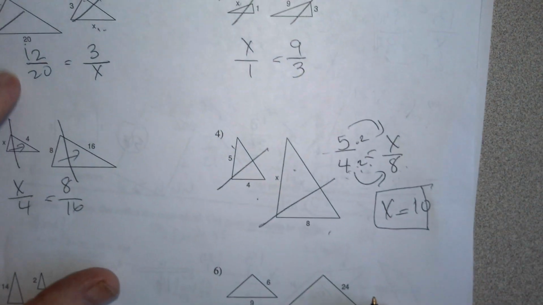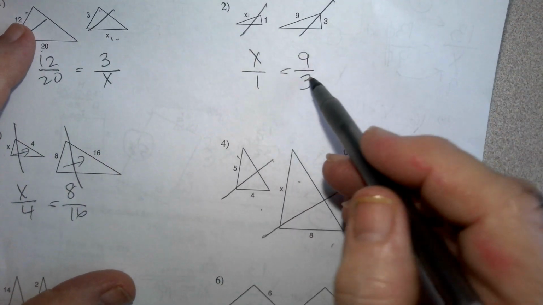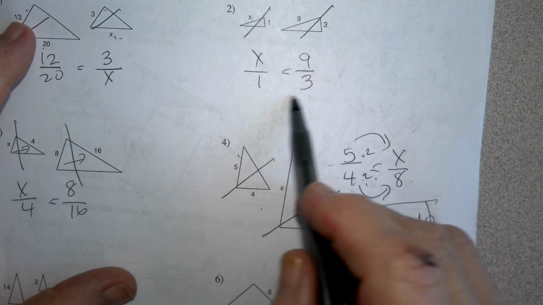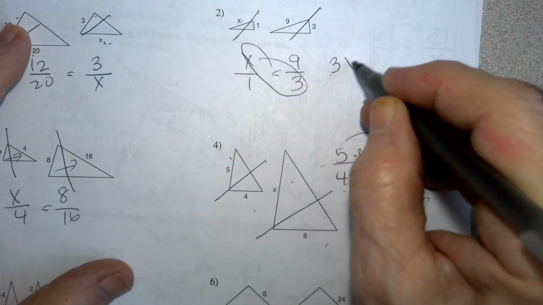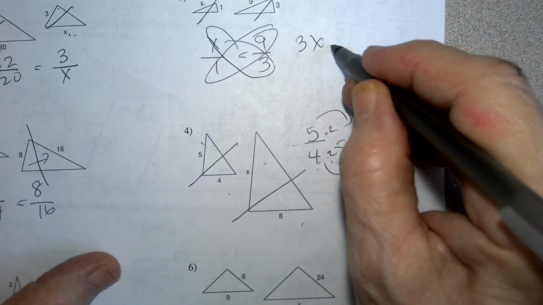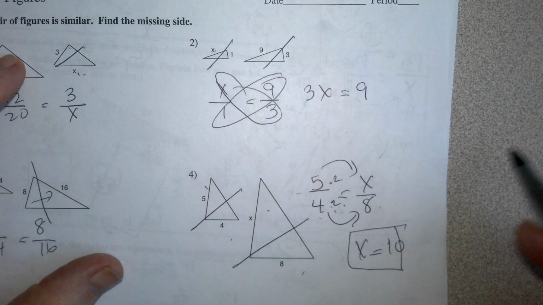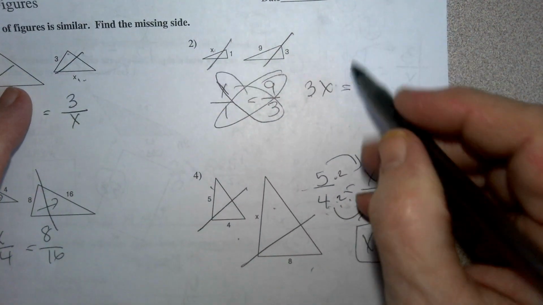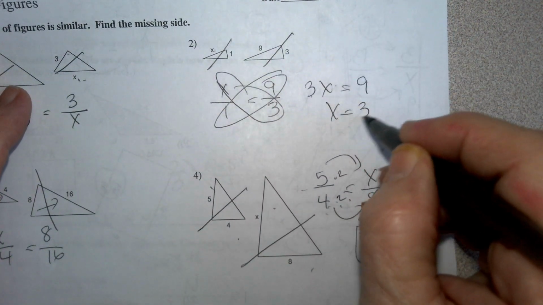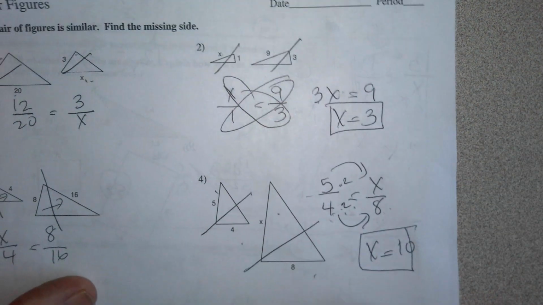And this one here, if I'm not sure if I multiply or divide, you can always cross multiply. 3x is equal to 9. Who thinks they know what that x is going to be? 3. 3 times 3 is 9.